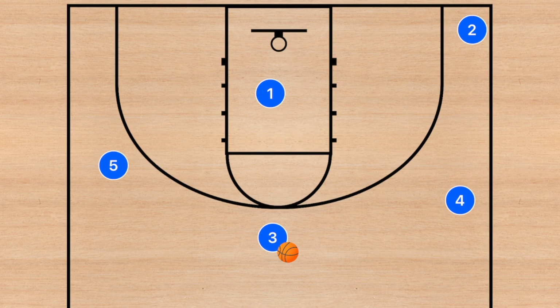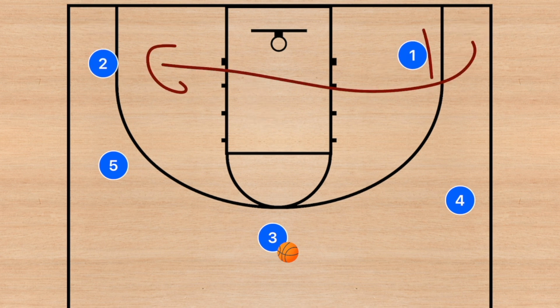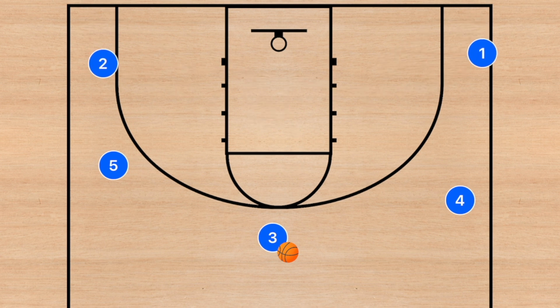Everything finishes in 5-out, so player 1 can clear or he can screen away. Player 2 would cut. This could be an option. If not, then at this point it would be 5-out, pass and cut, pass and do something.